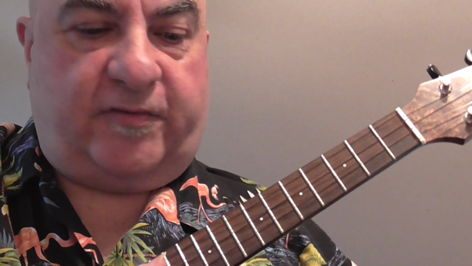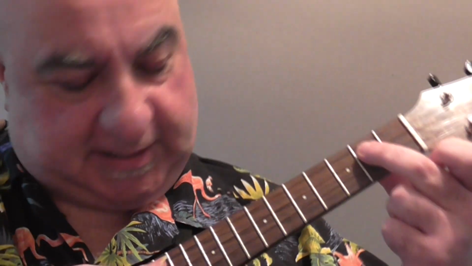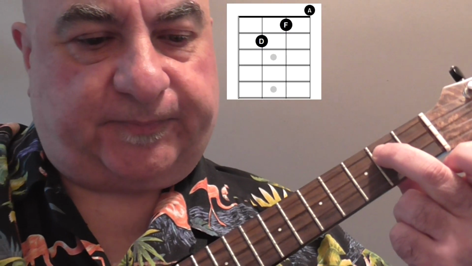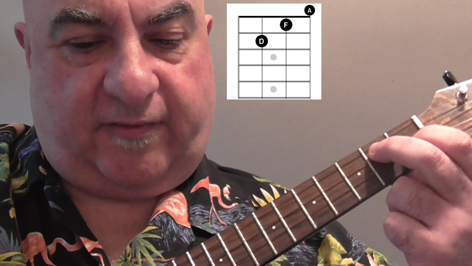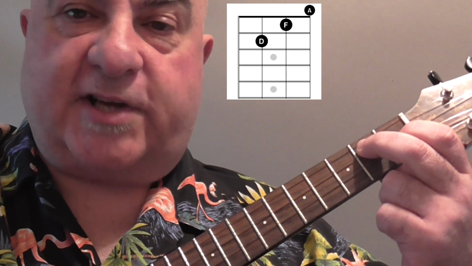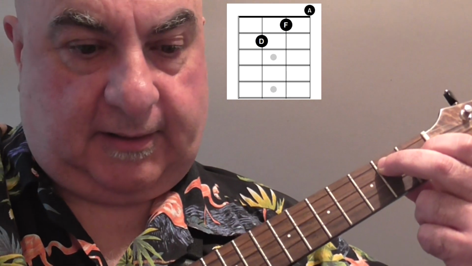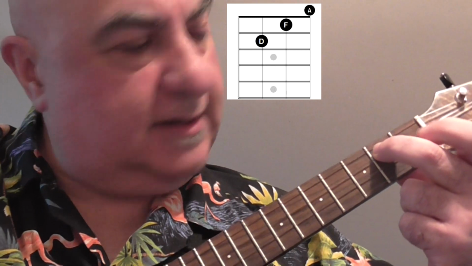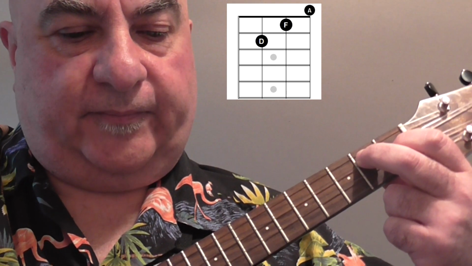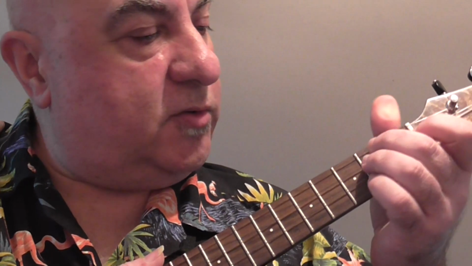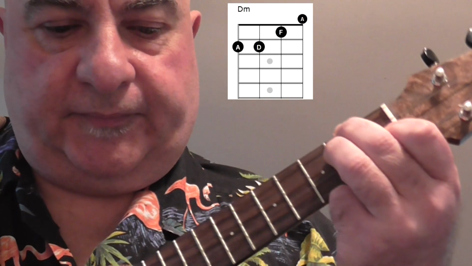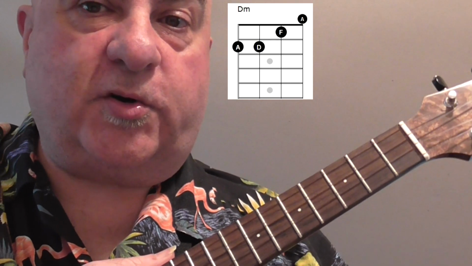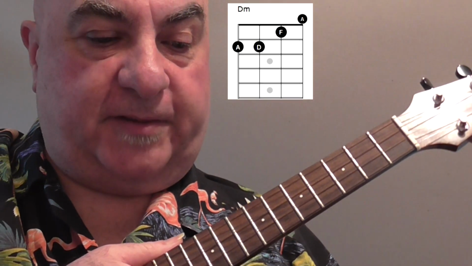So let's go back to the C major scale. If we take the 2nd note, which is D, there it is. Let's skip the 3rd note, E, and play the 4th note, F. Then we skip G and play A. That gives us D, F, and A. This is a chord, D minor, which we refer to as chord 2 in the key of C major.